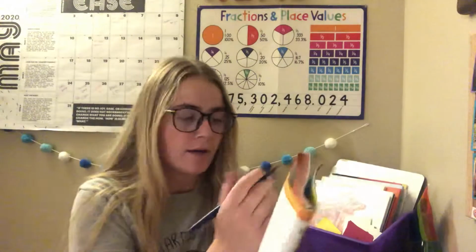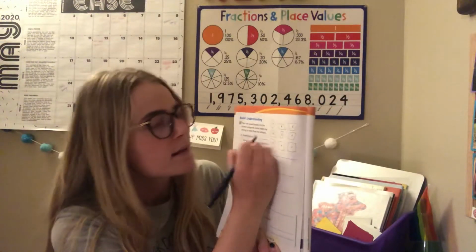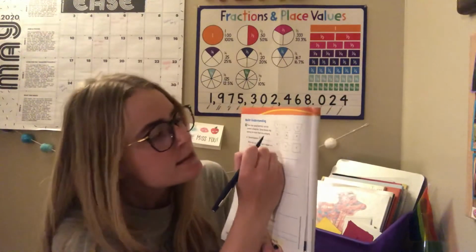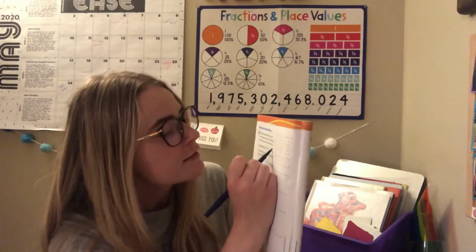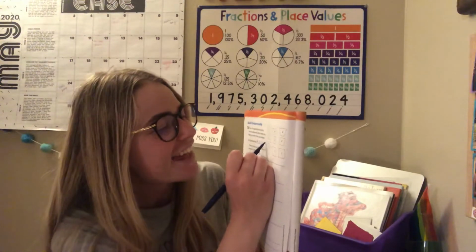Quadrilaterals. How do you know that a shape is a quadrilateral? If it's a quadrilateral, it has to have 4 sides and 4 angles. That's the only requirement. So we'll write down 4 sides, 4 angles. Now let's look and see which letters have 4 sides and 4 angles. A does, B, C, D, E, F, G, H, I. So they're all quadrilaterals because they have 4 sides and 4 angles.